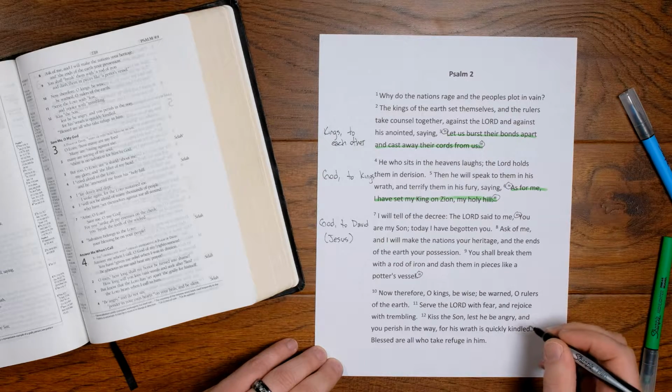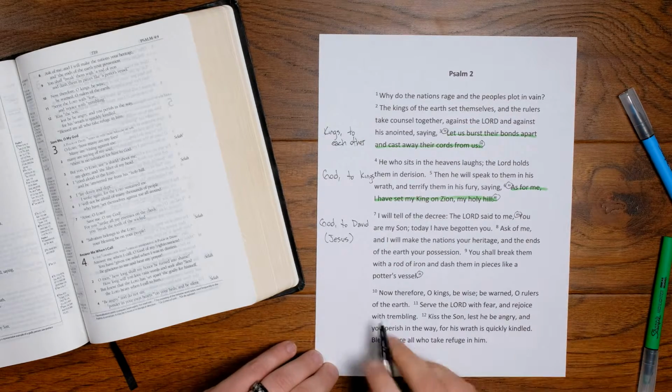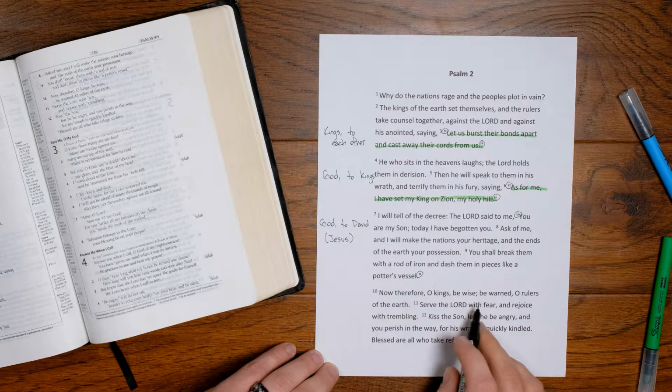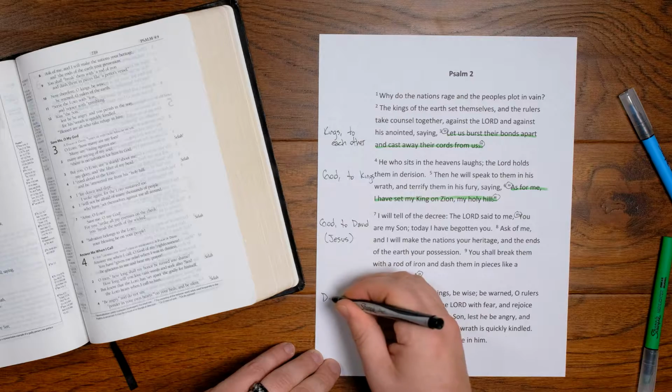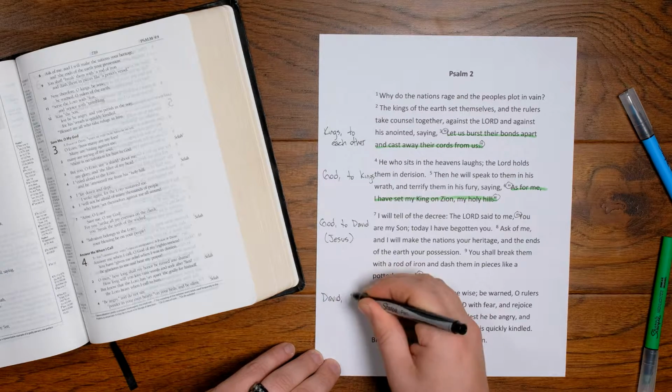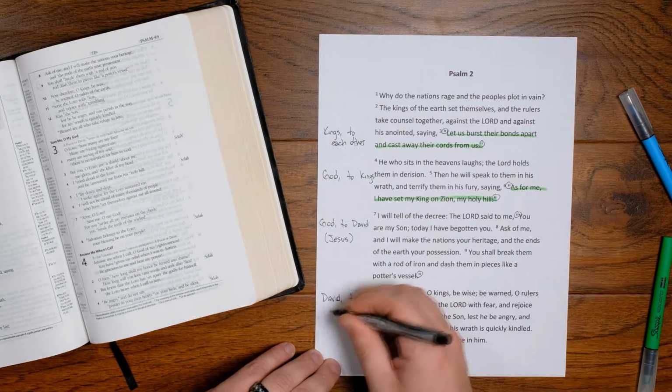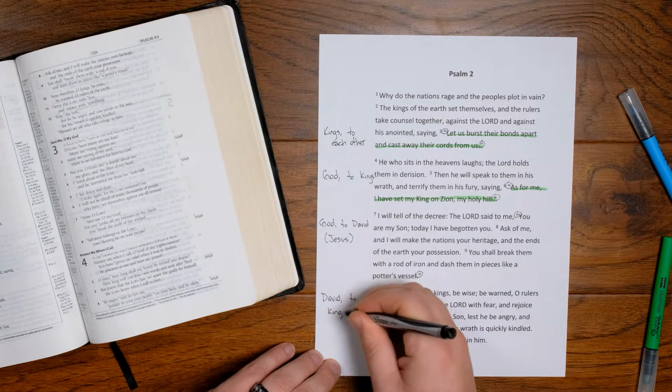Come down here, and there's no quotation marks. Now therefore, O kings, be wise. So who's speaking here? Well, we're back to the psalmist. Now he's speaking himself. And David is speaking to the kings.